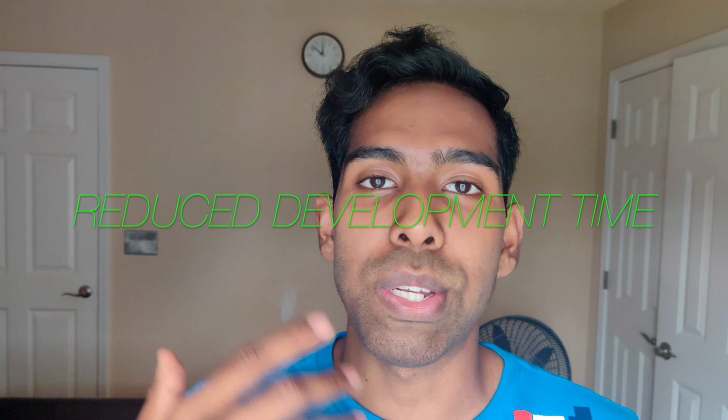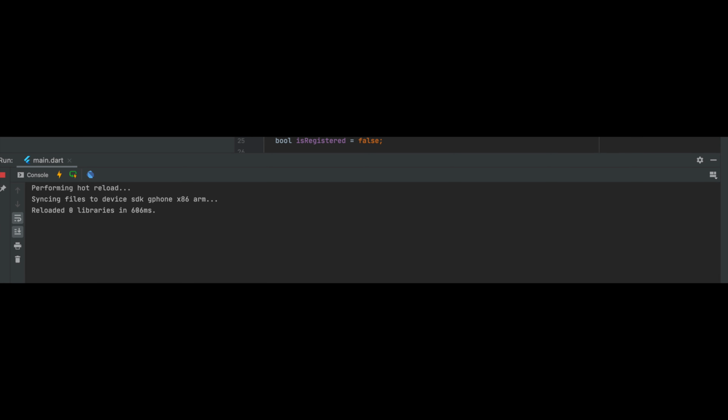Another good thing about Flutter is the reduced development time when actually debugging and testing your application. Flutter actually has two distinct features that help with the code development time. These features are hot reload and hot restart. Hot reload actually just reloads part of the application that you made changes to, so you can see those changes almost instantaneously without changing the current application state.